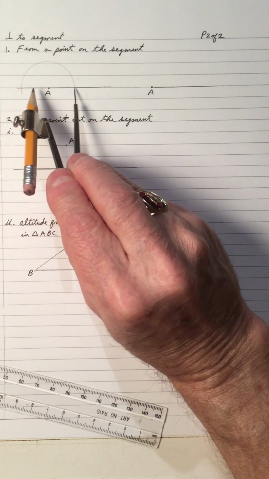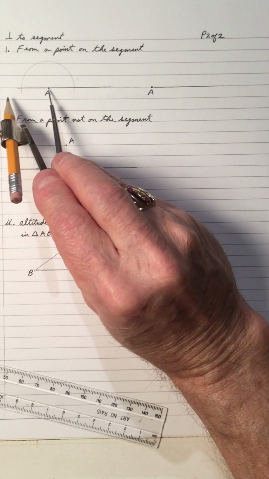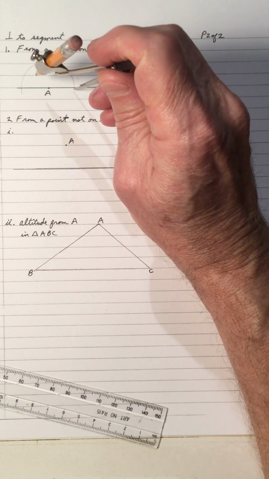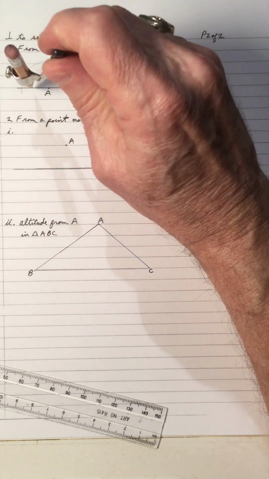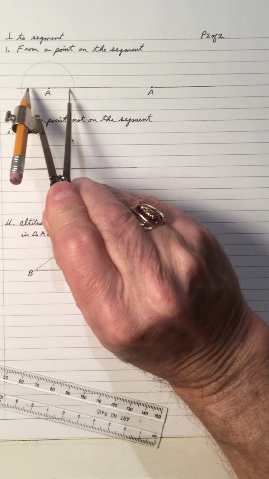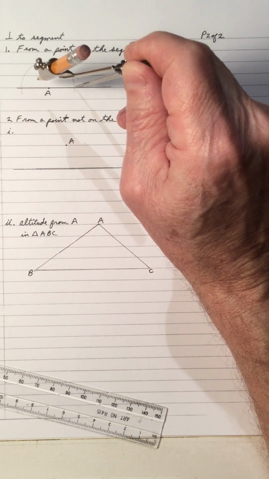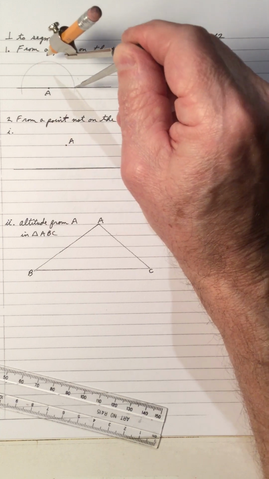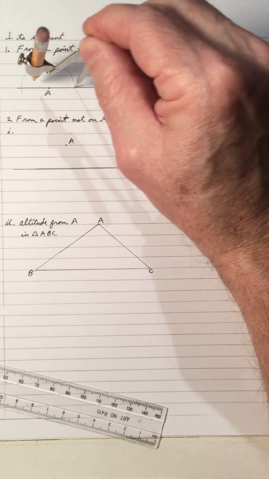I have to go more than half. This is the radius of the circle from here to here. So I have to pick a compass distance more than half the radius.